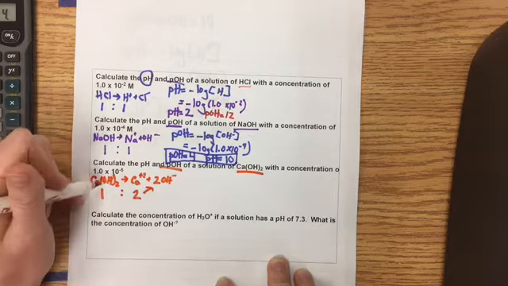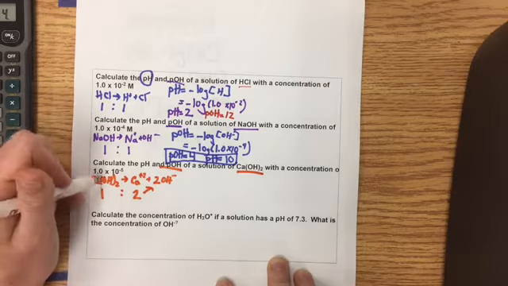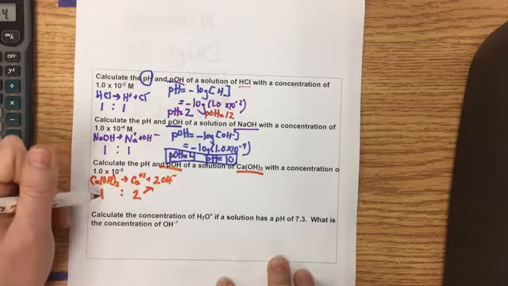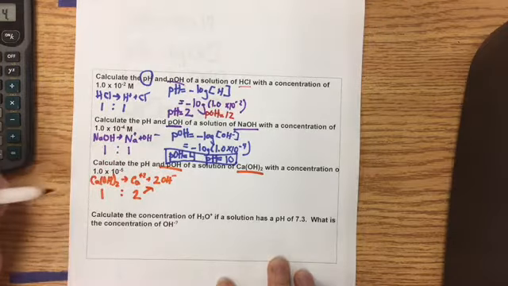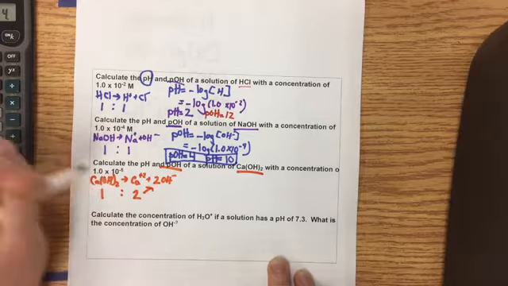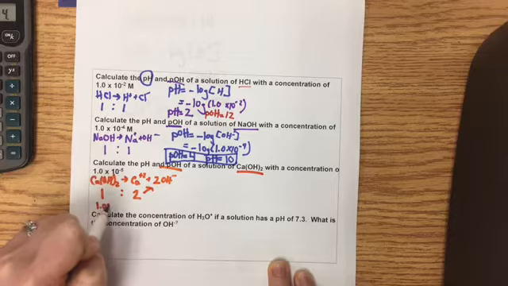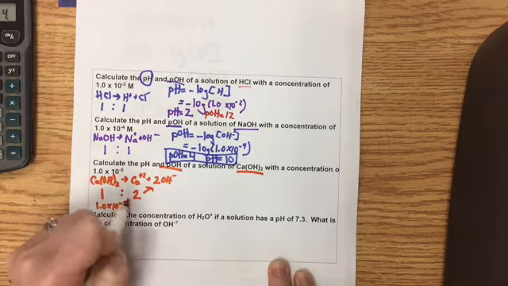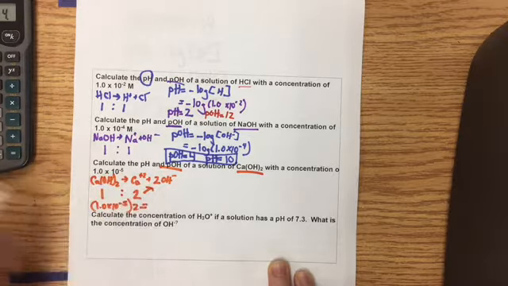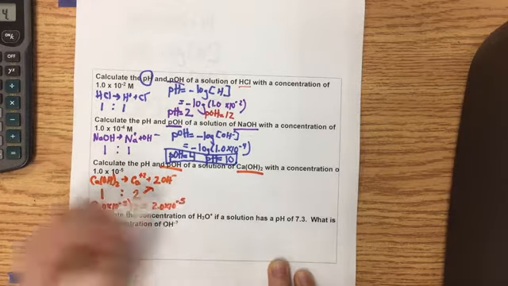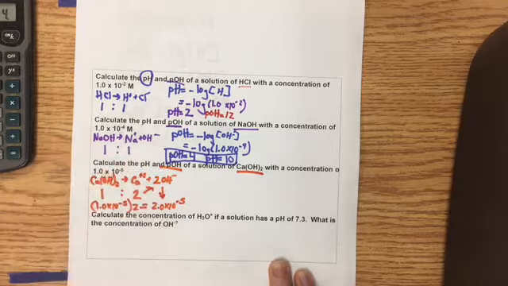So if I put 5 calcium hydroxide in, I would be getting 10 OHs. If I put 3 calcium hydroxides in, I would be getting 6 OHs. So if I'm putting 1.0 times 10 to the negative 5 in, I have to multiply that by 2. When I type that into my calculator, I get 2.0 times 10 to the negative 5. So that is my concentration of OH, 2.0 times 10 to the negative 5. And remember, that was because it was a 1:2 ratio.